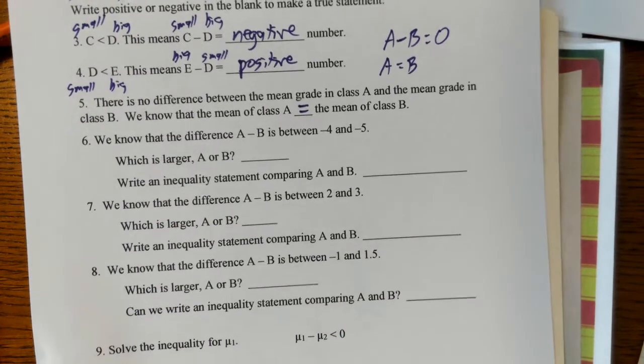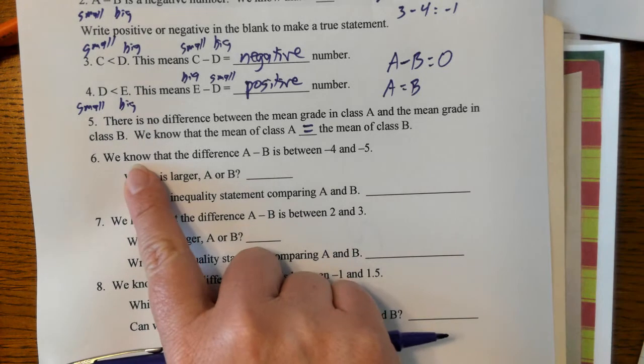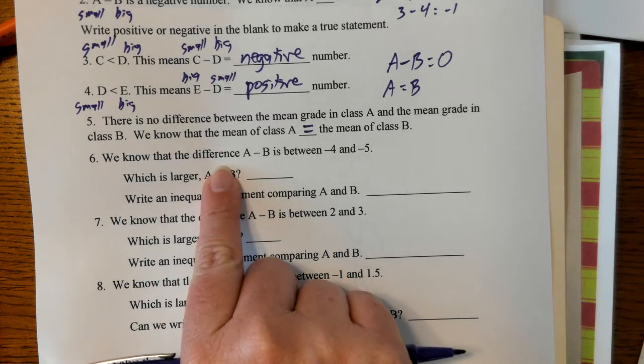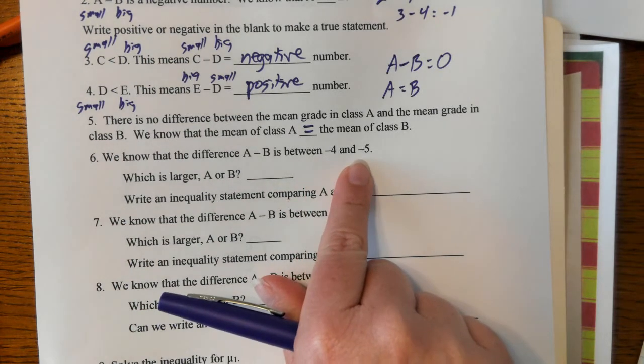All right, number 6, 7, and 8, changing gears just a little bit, but it's still a similar idea. We're thinking about the relationship and the difference between two values. So number 6, they tell us we know that the difference, A minus B, is between -4 and -5.